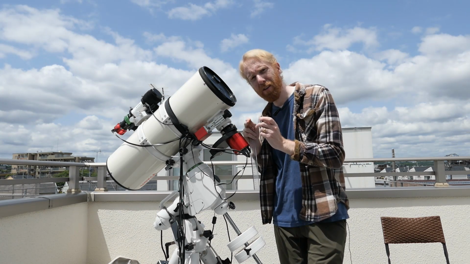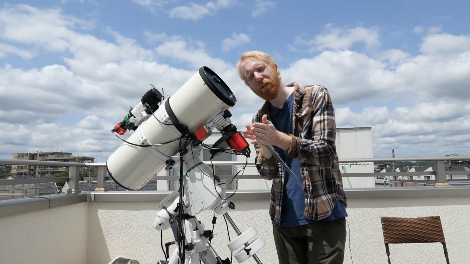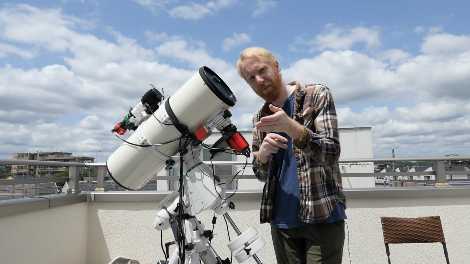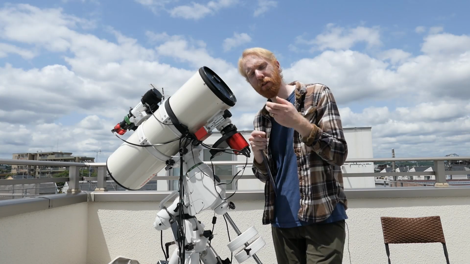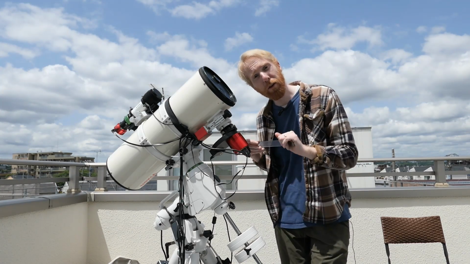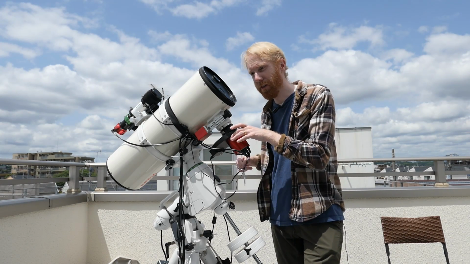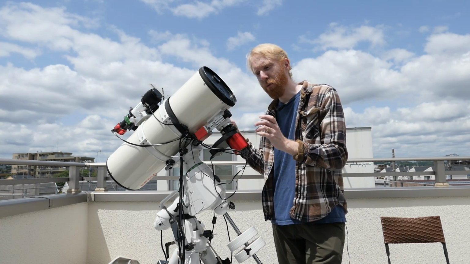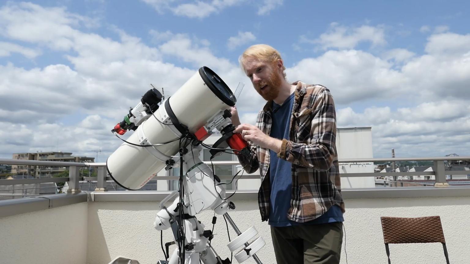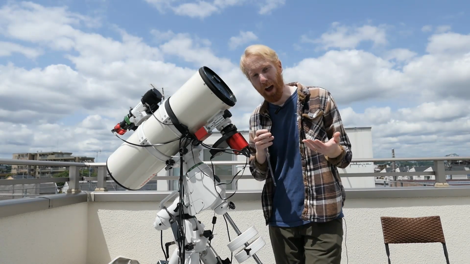So for each pixel, you want to know the field of view of that pixel, to know the angular size of the smallest detail on the object that you can actually capture. This is called the resolution. Okay, so the field of view is determined by the sensor and the telescope. The resolution is determined by the pixel and the telescope. So the smaller the pixels, the more resolution you'll have.